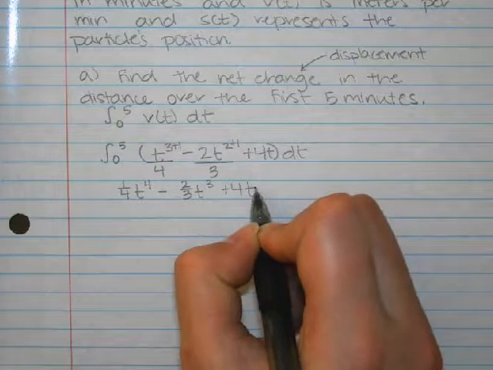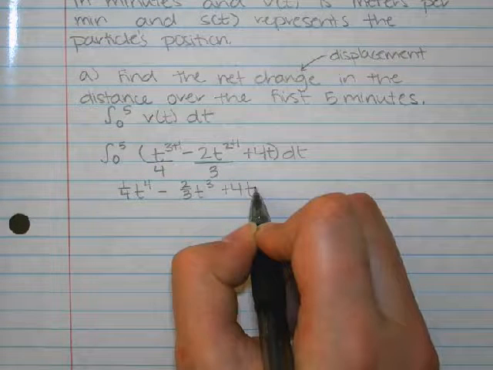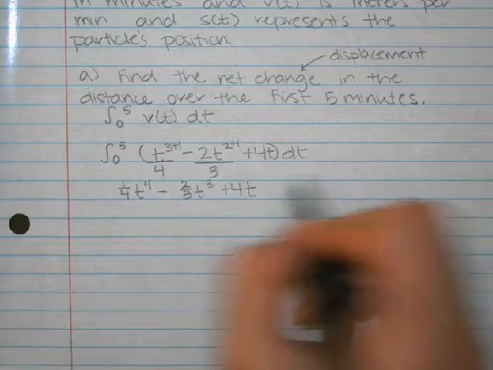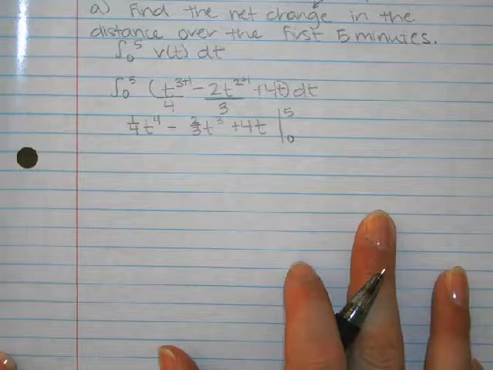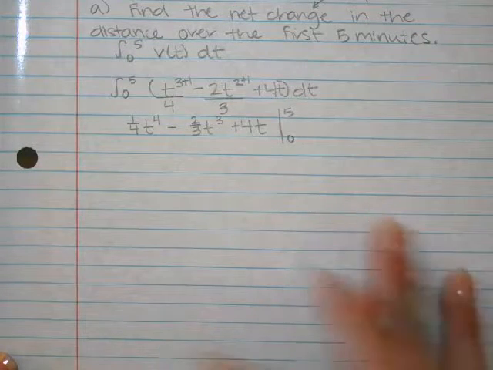Do I need to put a plus c? No. Why not? Because it's a closed interval. Yeah, it's a definite integral. And so I do from 0 to 5. Okay, and then what do I do? You plug in 0 and 5.